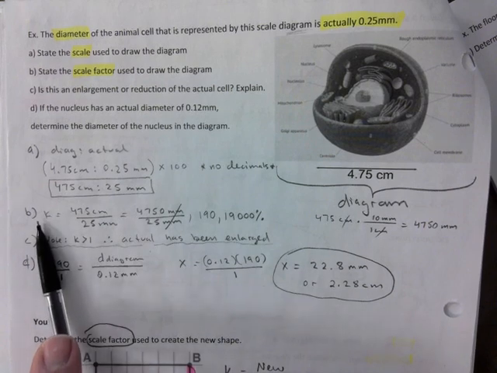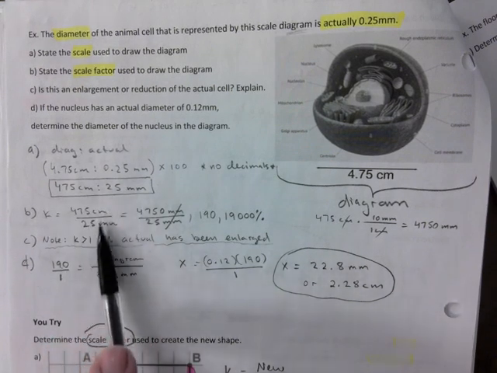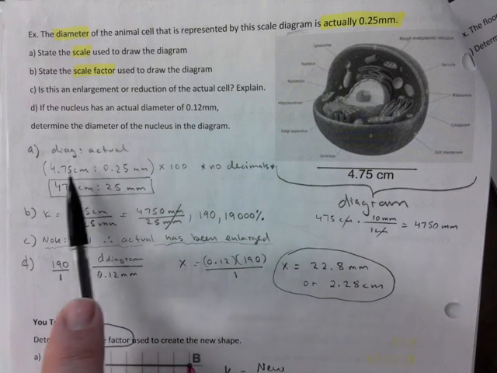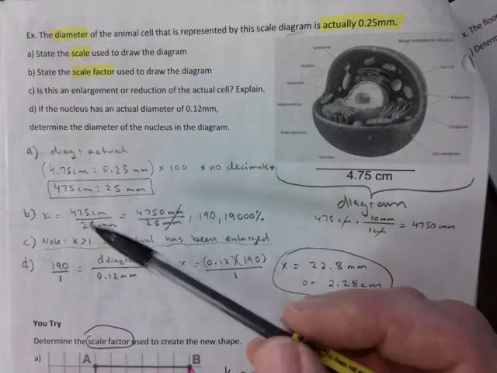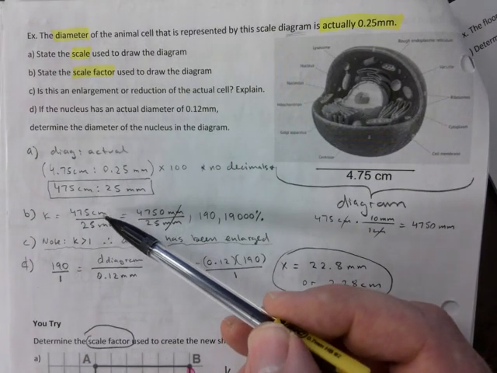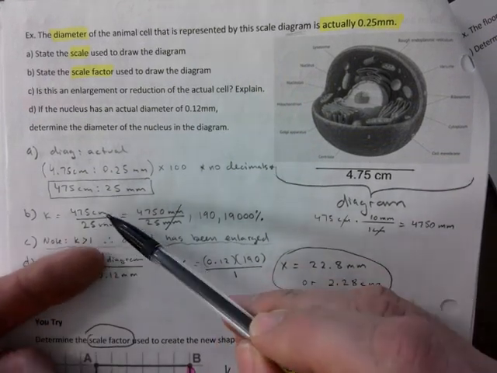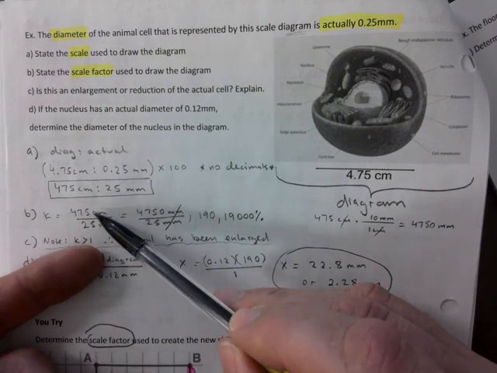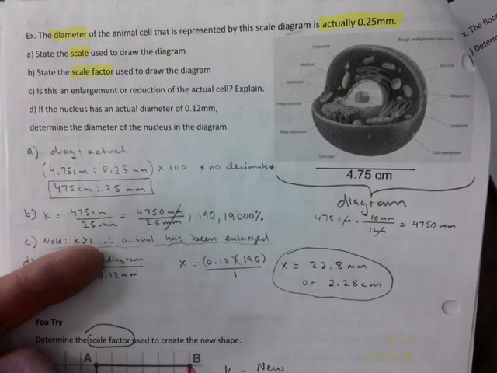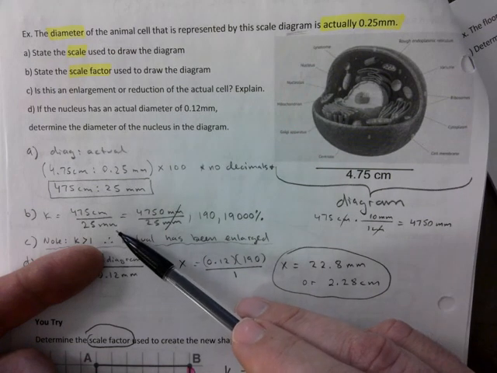And then scale factor. Yes, I'm using these numbers to set up my scale factor, but it's okay if you use the original values provided. What else do I want to say about this? Oh, notice that the diagram number is a bigger amount than the denominator. So we know that an enlargement happened. We can already predict that.